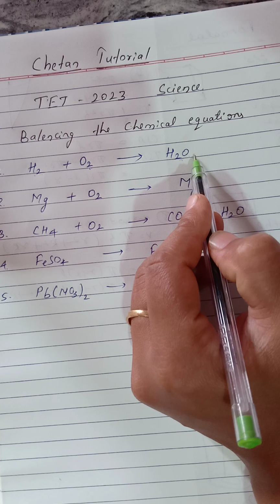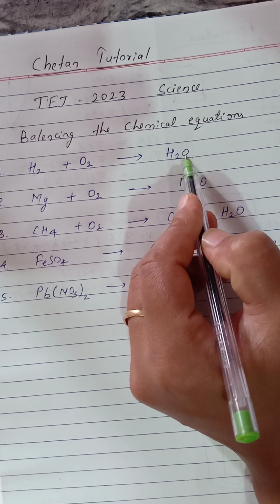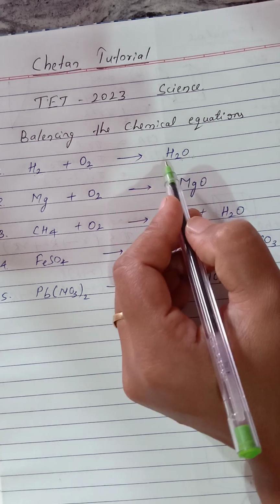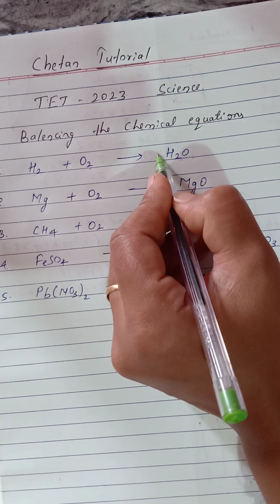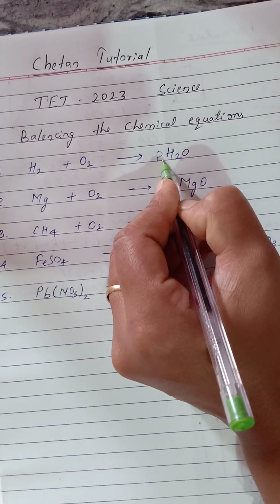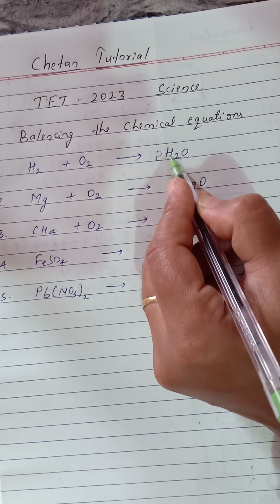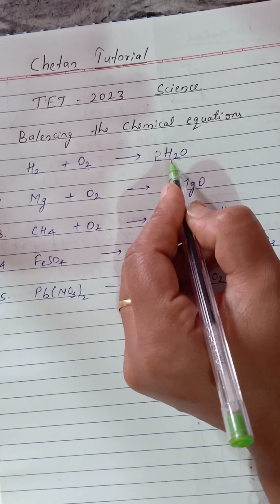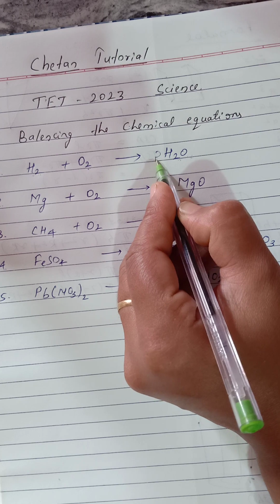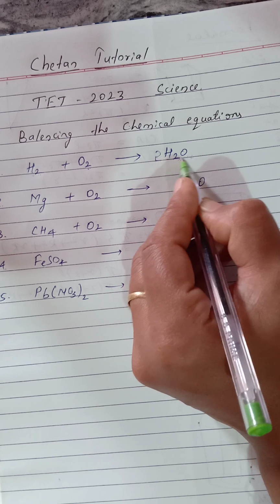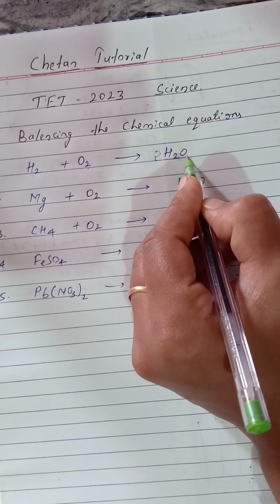make the number of oxygen atoms 2, what we have to do is write the number 2 at the front of the molecular formula of water. We should not write anything here. We should not disturb this molecular formula. We have to write the number in front of the molecular formula of any chemical compound.